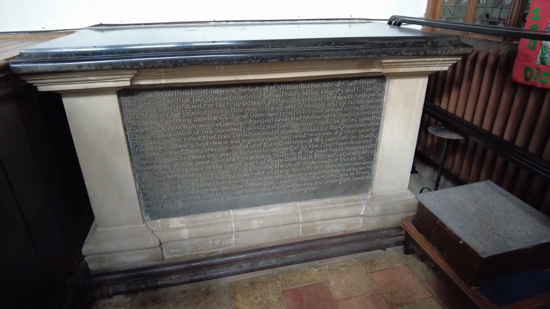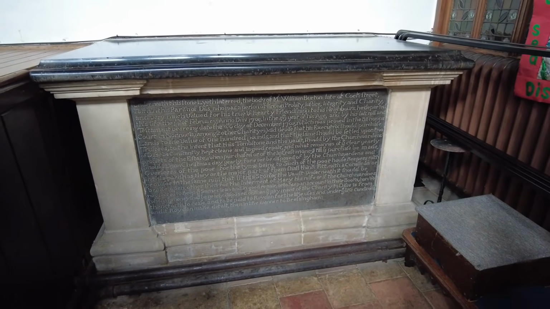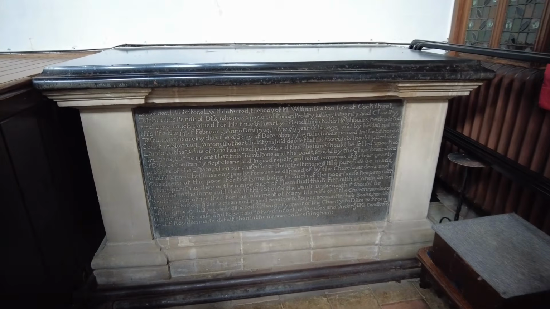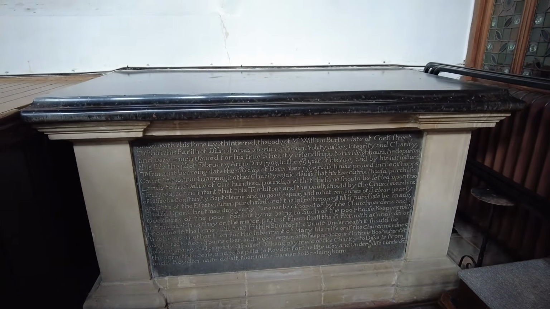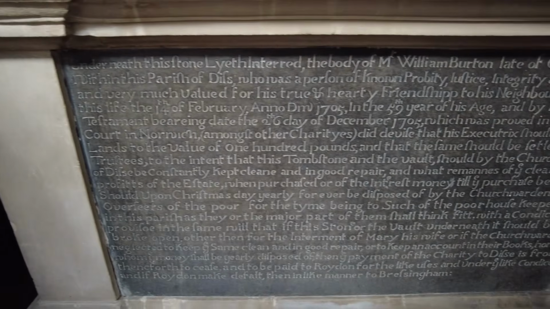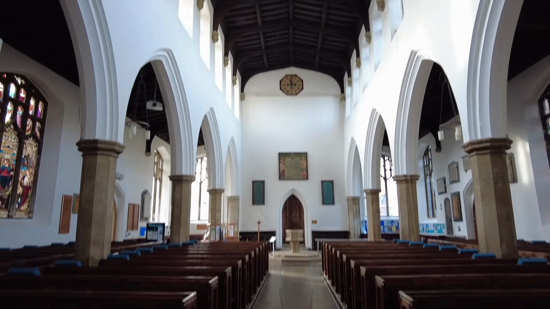So here we have the monument to William Burton, died in 1705. Looks as though we've got black marble on top there, Russell. Yeah, it's also an old English spelling as well. The F's are. Yes, it is, isn't it? Look at the spelling, look. Okay, looking west, nave.